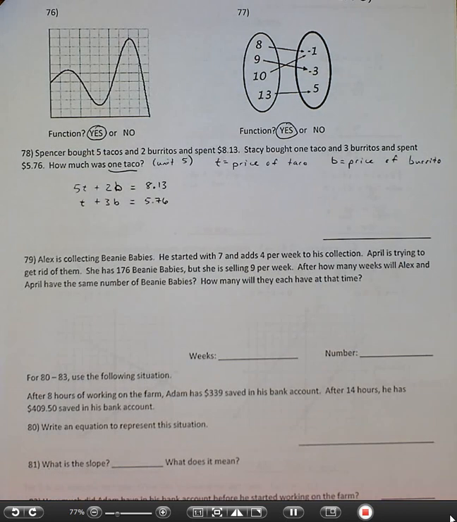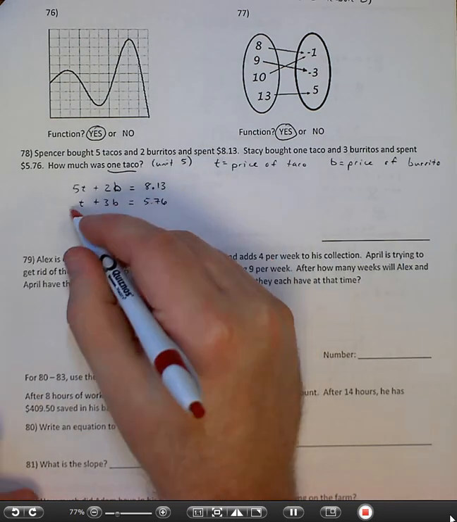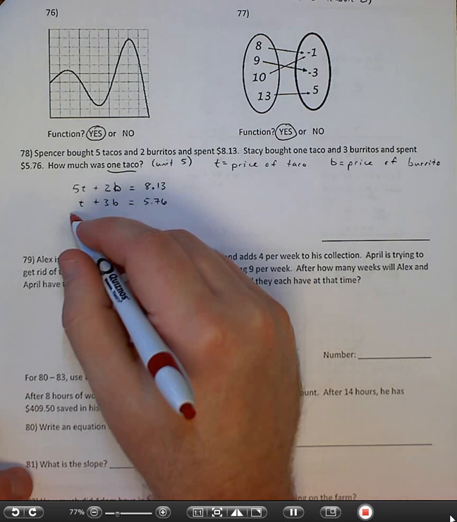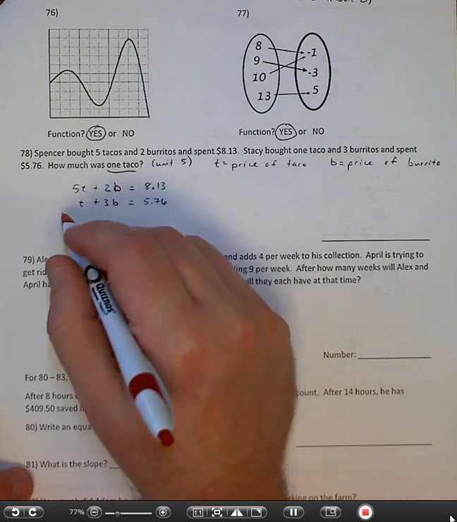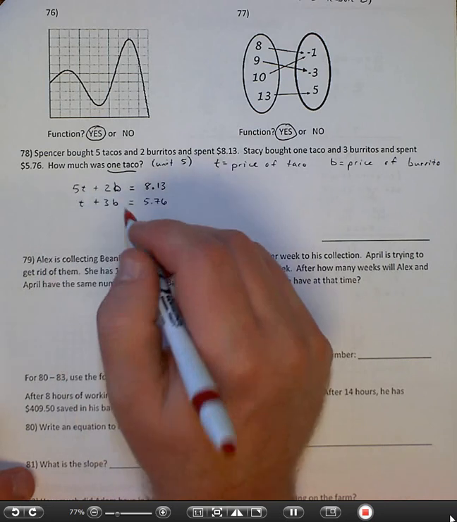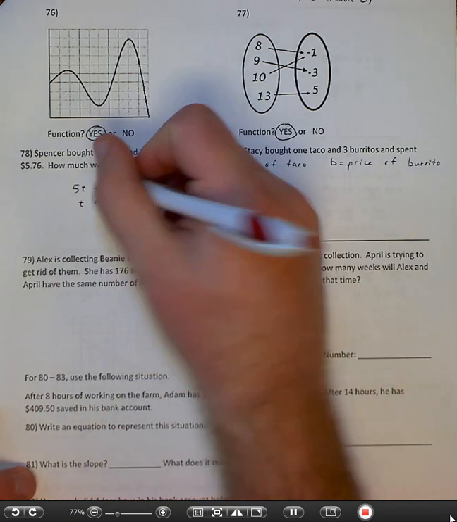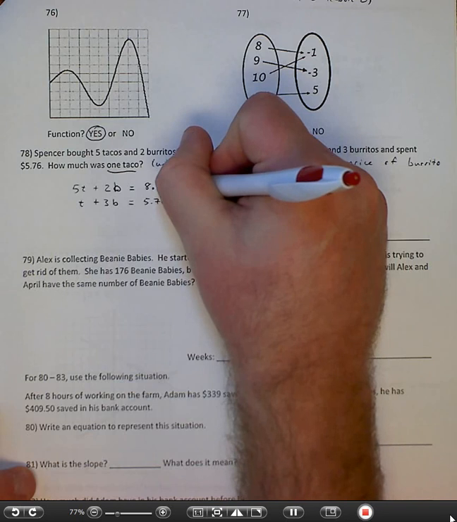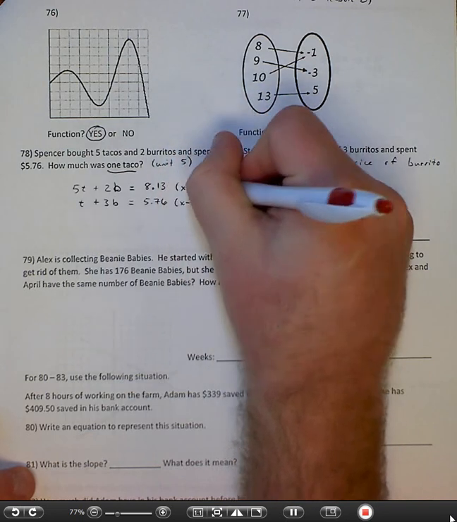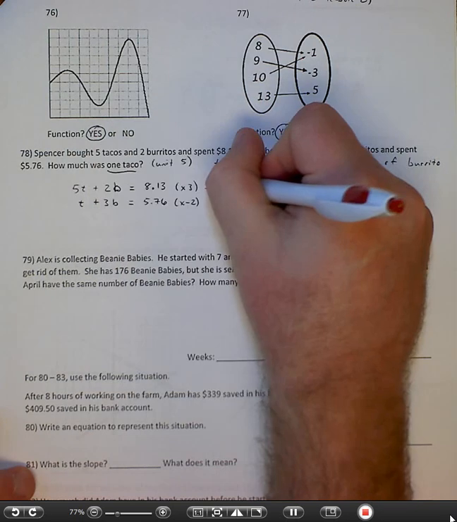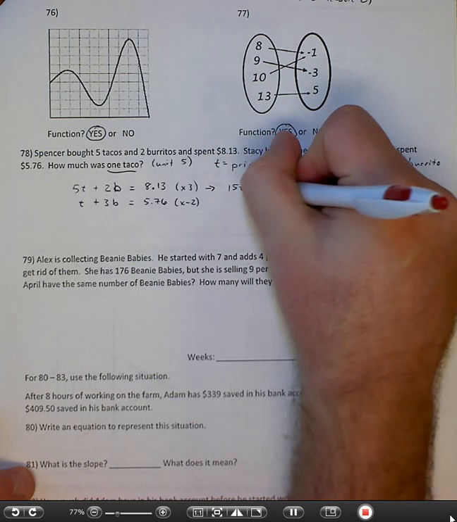We want the price of a taco. There's 2 ways of doing this. One, you could eliminate the B. If you eliminate B, you're going to find the price of a taco immediately. Or you could find the price of a burrito and then use that to find the price of a taco. Okay? So I'm going to go ahead and do it the first way. I'm going to eliminate B. To do that, I have to multiply this one by 3, and I'll multiply this one by -2. So that's 15T plus 6B equals 813.